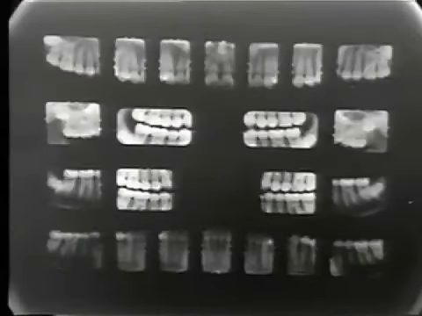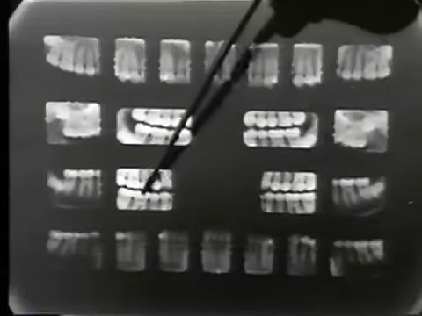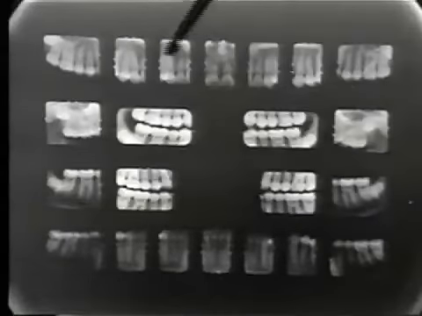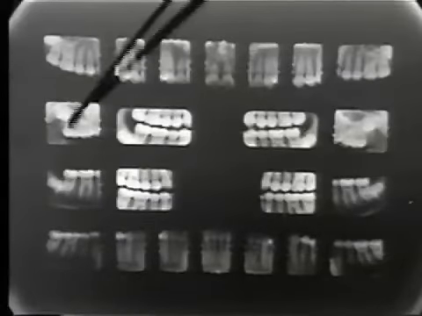Shown here is a complete mouth examination made using the long cone paralleling periapical technique plus the interproximal examination. The interproximal examination constitutes the four films in the center of this array, whereas the periapical survey is shown by these films around the perimeter. 18 periapical films are involved.